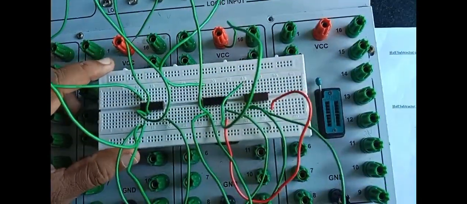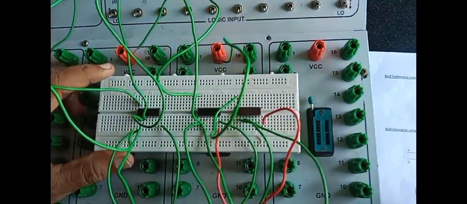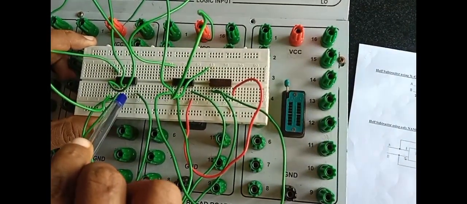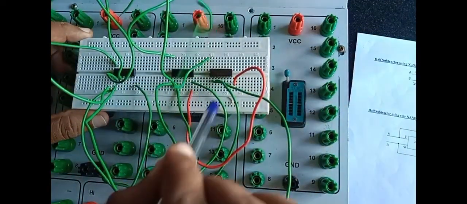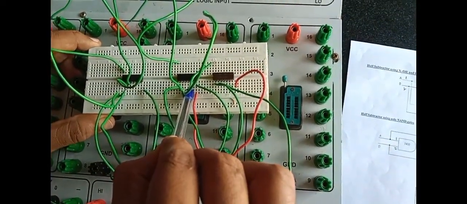Using this digital trainer kit, I am going to verify the truth table of the half subtractor using the XOR gate. Here we are using three ICs. One is IC 7486, which is the XOR gate. This is the NOT gate 7404. This is the AND gate 7408.